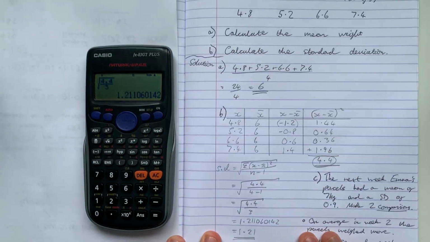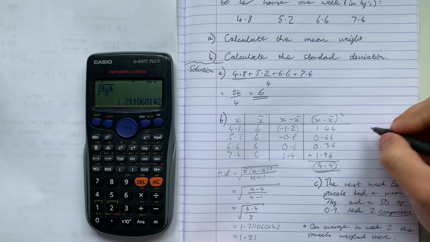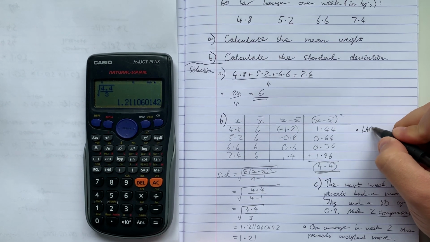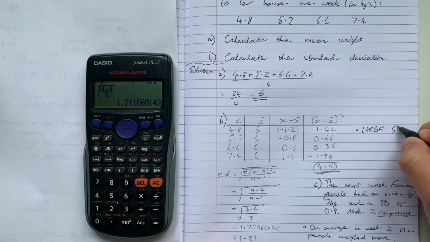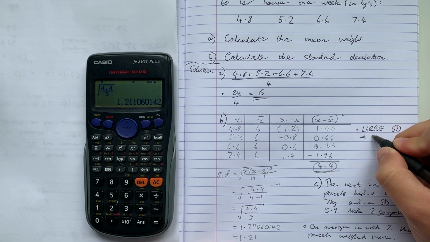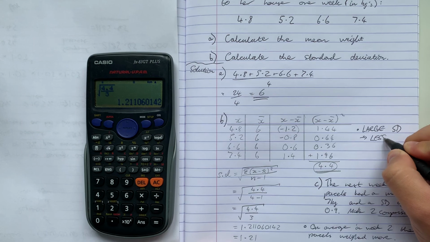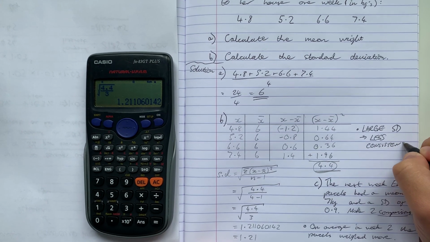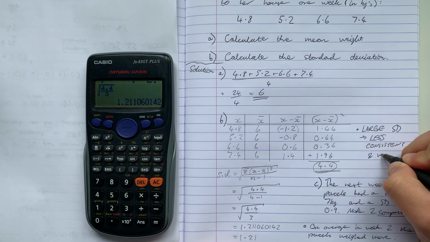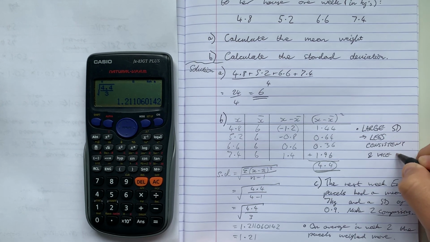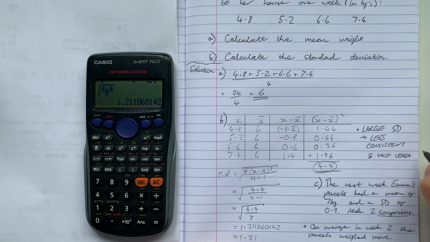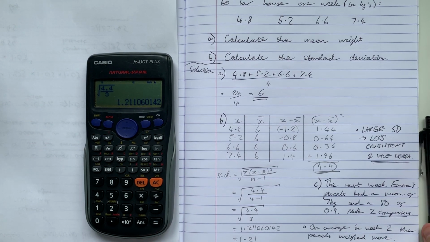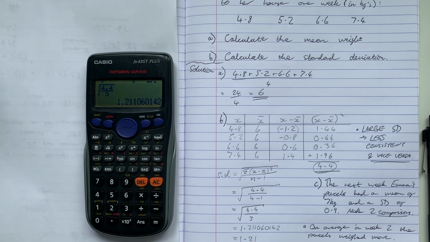I'm actually just going to write it in here. So if you've got a large standard deviation, it means less consistent. And vice versa. Okay, we'll come back to that in the past paper video.